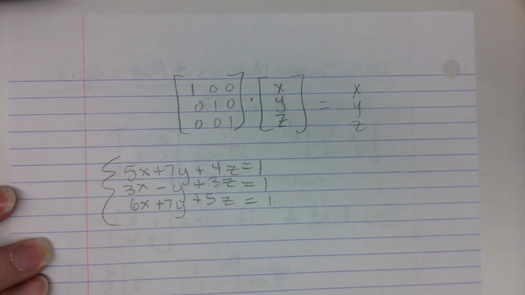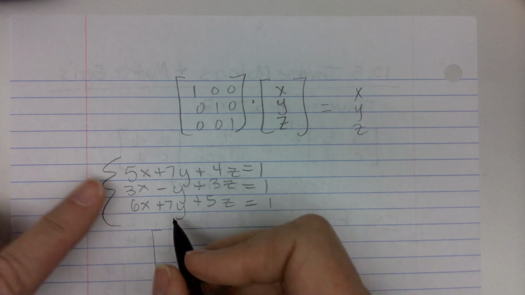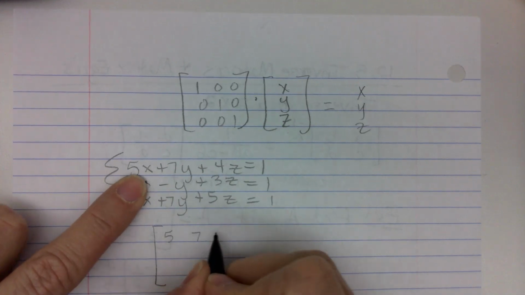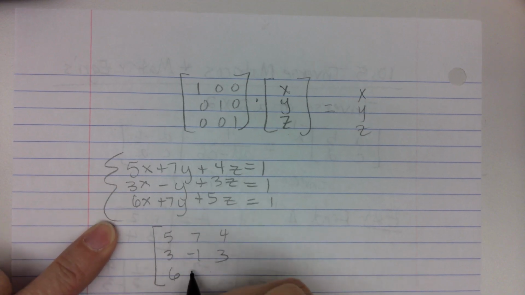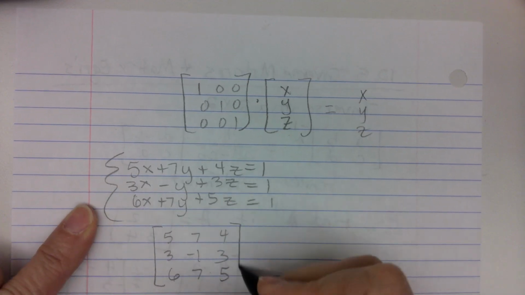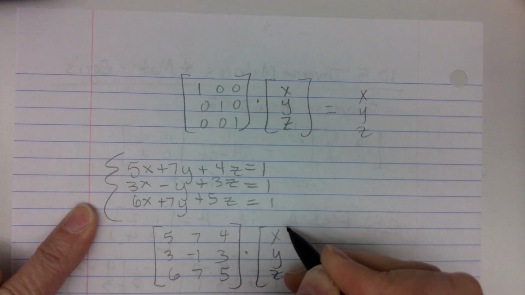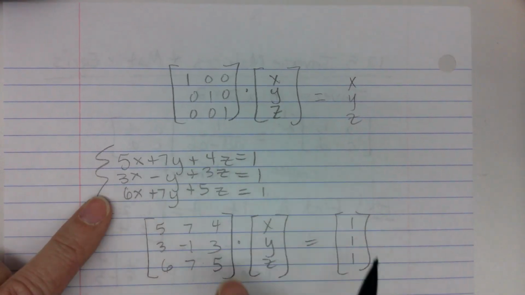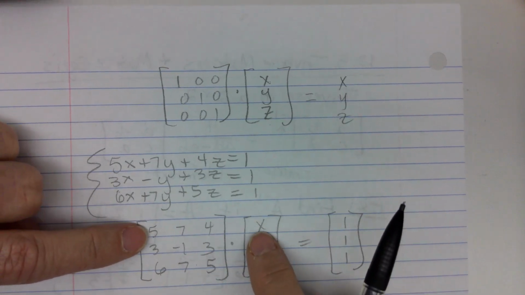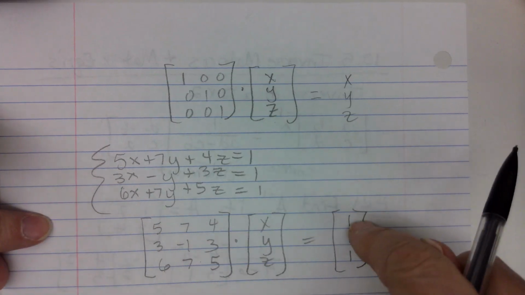What we can say is that the matrix 5, 7, 4, 3, negative 1, 3, 6, 7, 5 times x, y, z will equal 1, 1, 1. Agreed? This is a different way to write this because 5x plus 7y plus 4z equals 1, right?